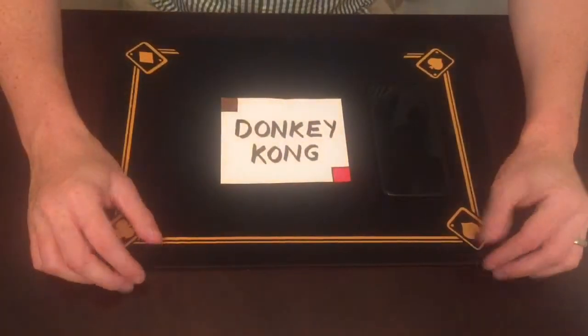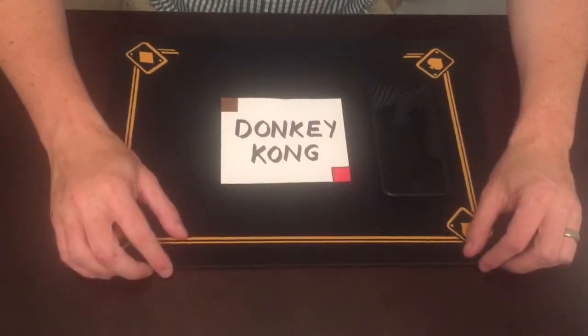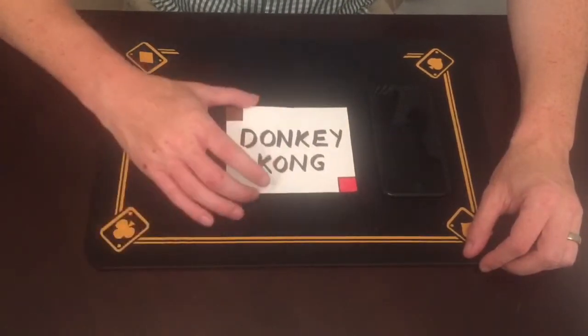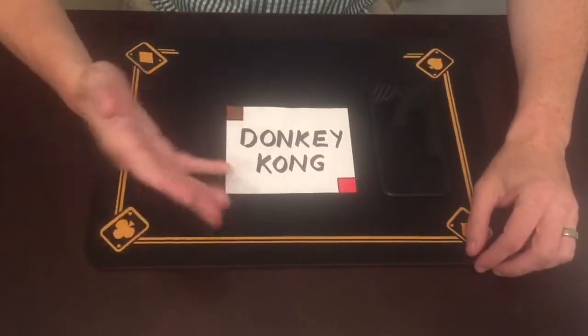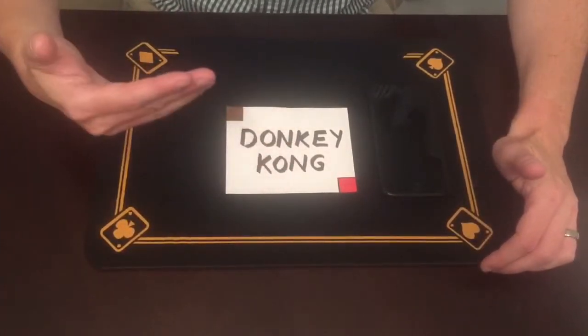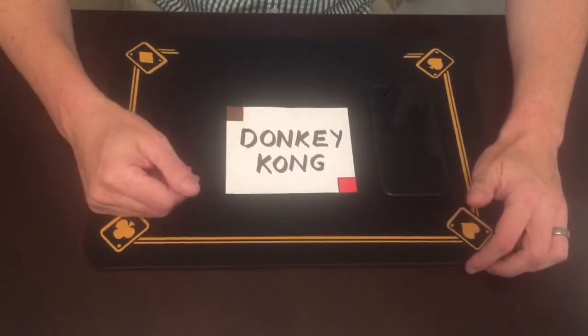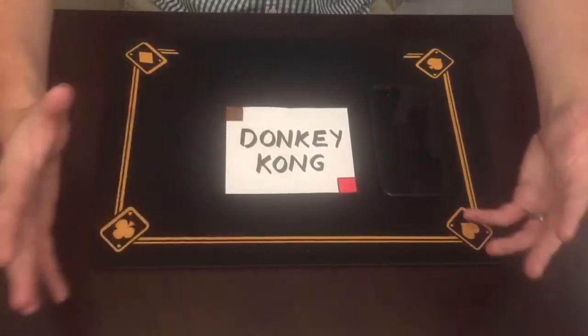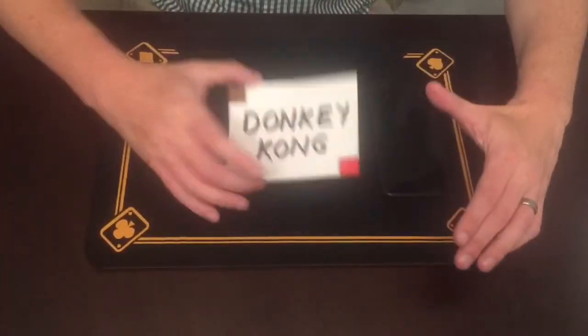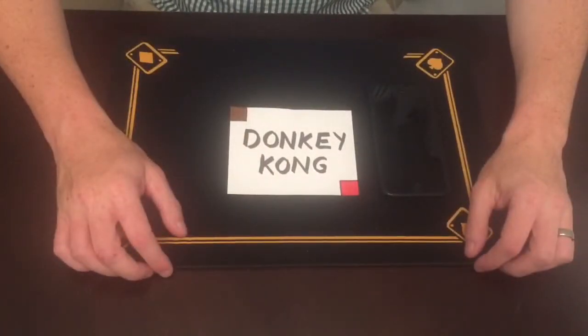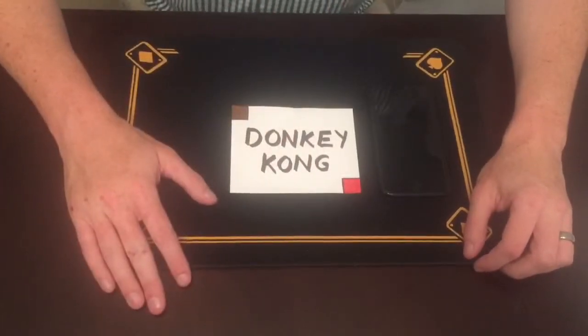So that's the trick. It's called Magic Square. You can really do this trick with any idea that you want. You can do it with animals, different foods, celebrity names. It's really up to you. It works the same way, no matter what the words are. I just thought video game characters would be a fun idea.